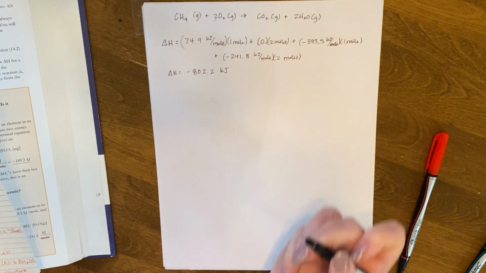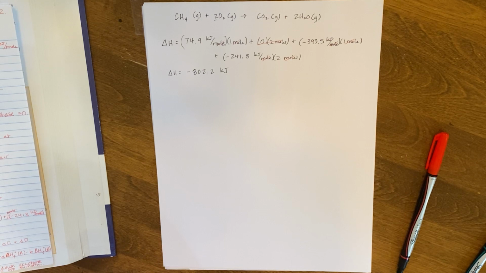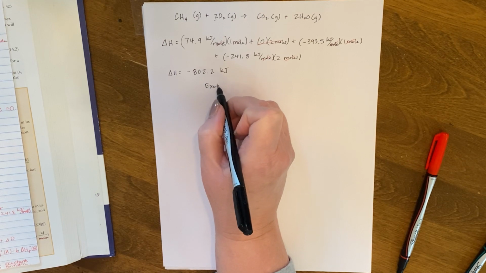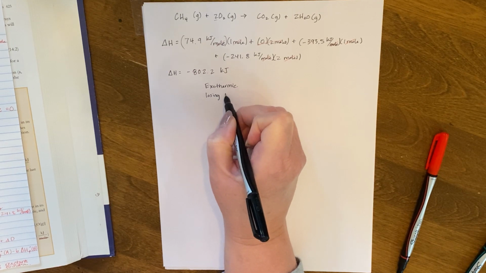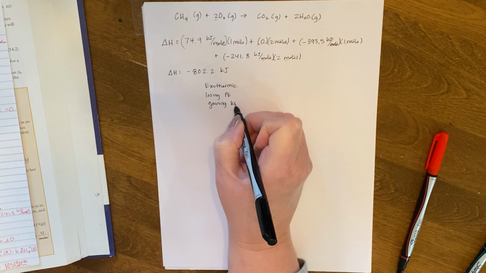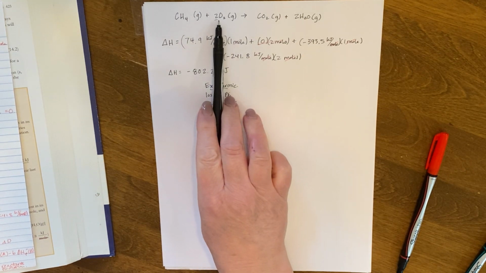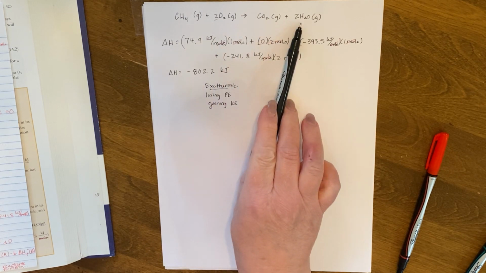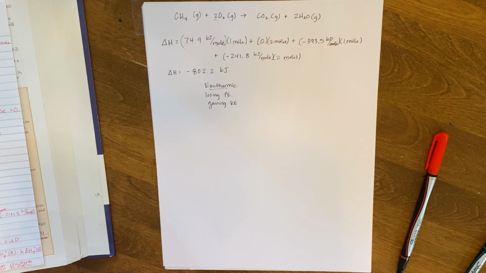802.2 kilojoules. Okay, so is this an endothermic or an exothermic reaction? Delta H is negative, so it's exothermic. We know it's losing potential energy and gaining kinetic energy, and that by definition makes it exothermic. It's also a combustion equation. You can see that we're adding oxygen, we're getting carbon dioxide and water, so it's the combustion of CH4.